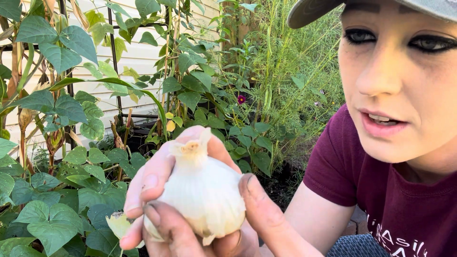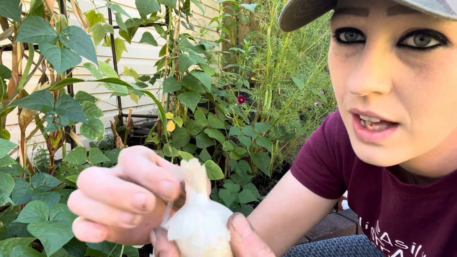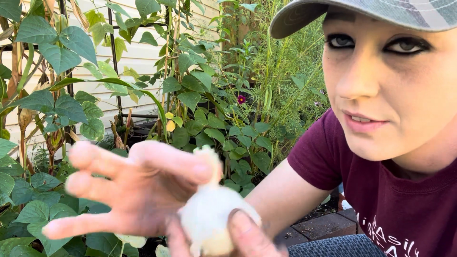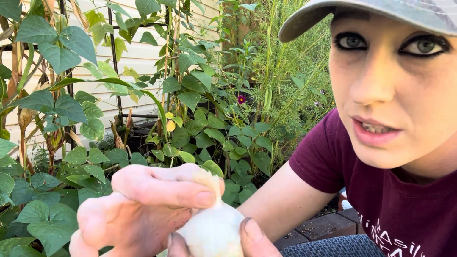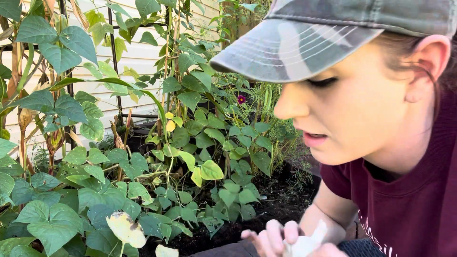If I can very clearly bend it and have some give, that's a soft neck. If when I go to bend it, it really doesn't have any give, it almost wants to just snap off, that's a hard neck variety.